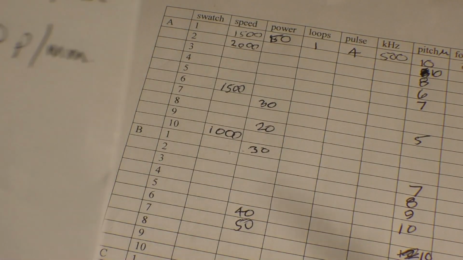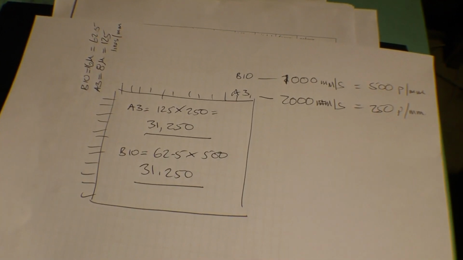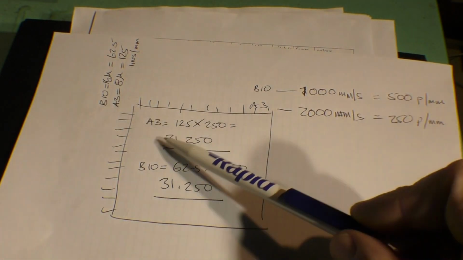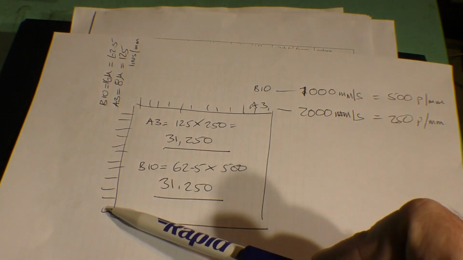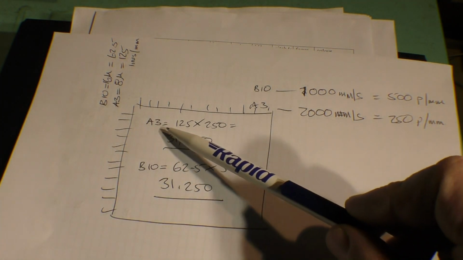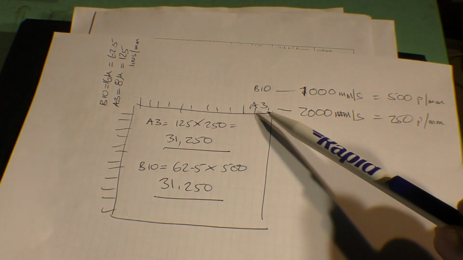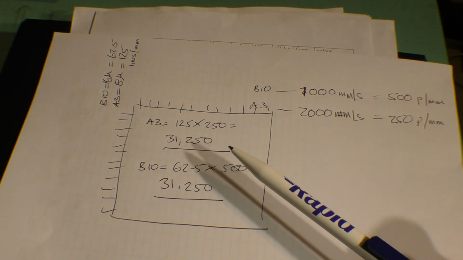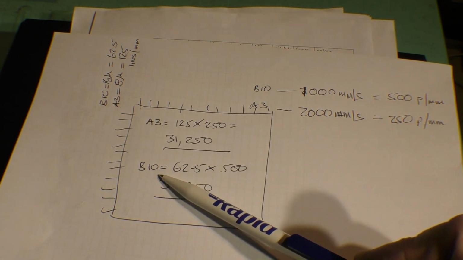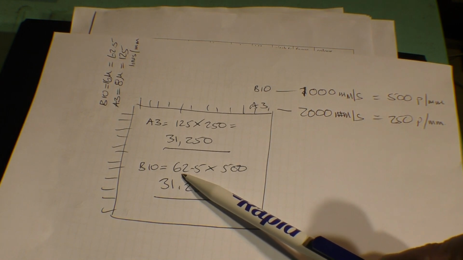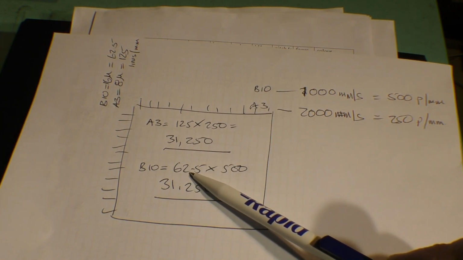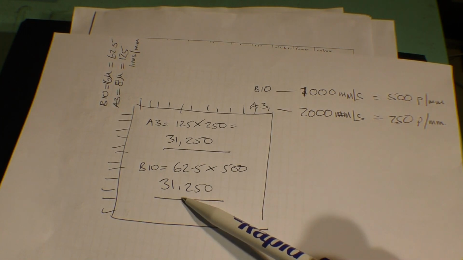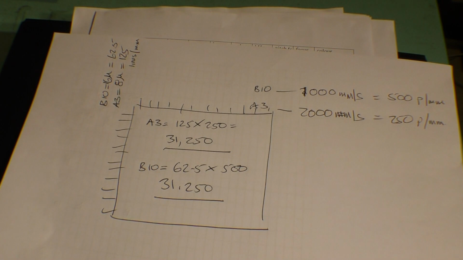Let me just remind you of that little picture which I talked about in the previous session. If we look at A3, we've got 125 lines in a millimetre and we've got 250 pulses in a millimetre. That's a total number of pulses of 31,250. And if we check the same thing for B10, we find that we've got 62.5 lines per millimetre with 500 pulses per millimetre, which again comes out to the same number of pulses per square millimetre.